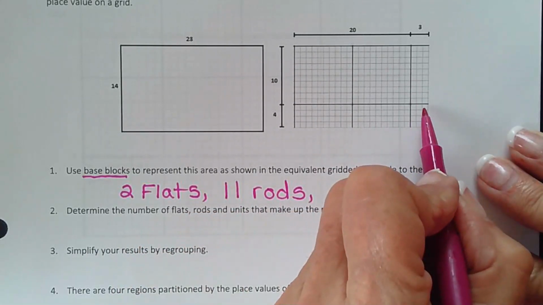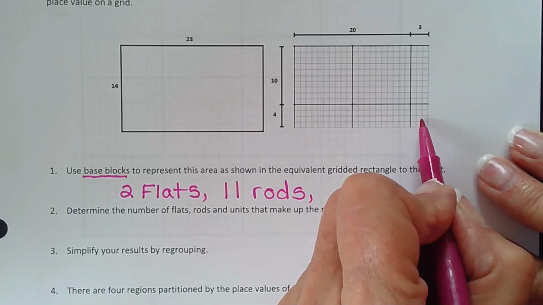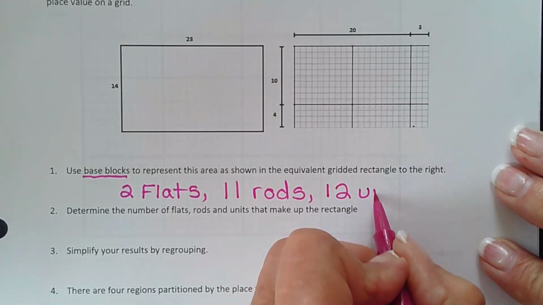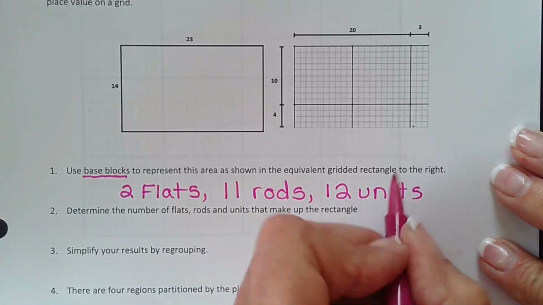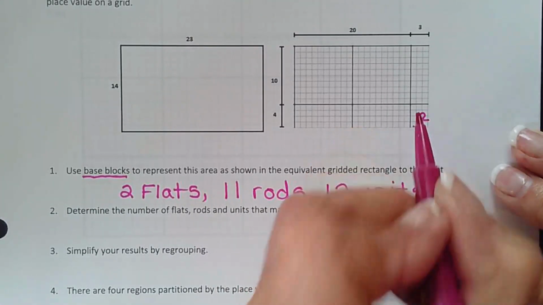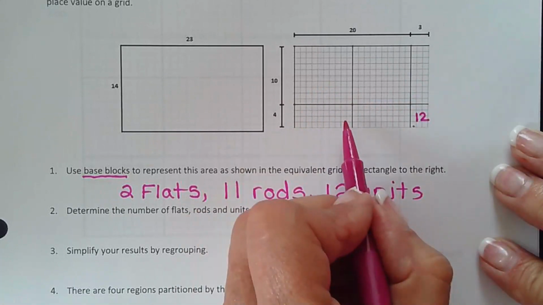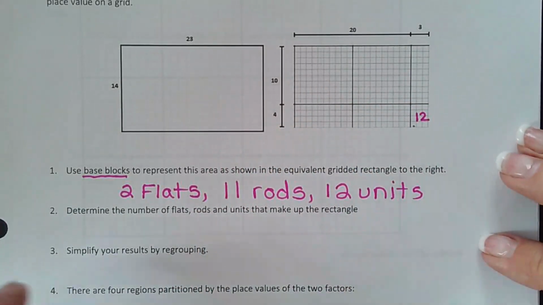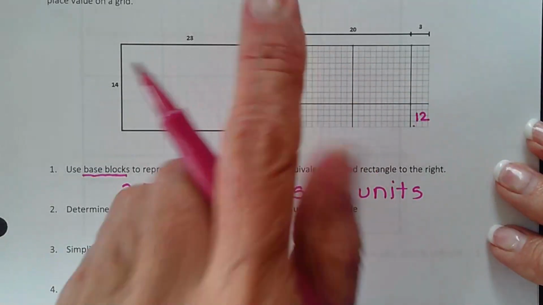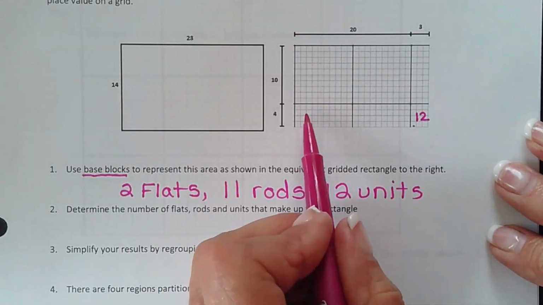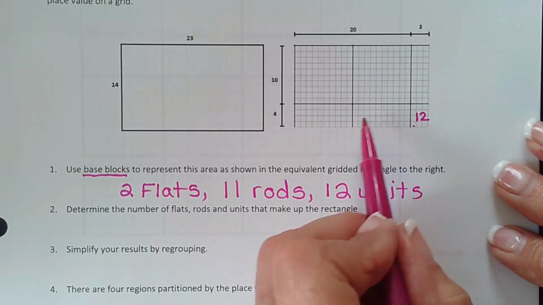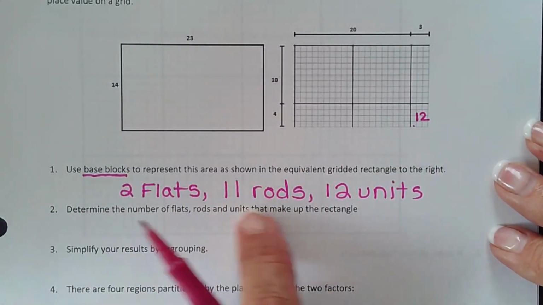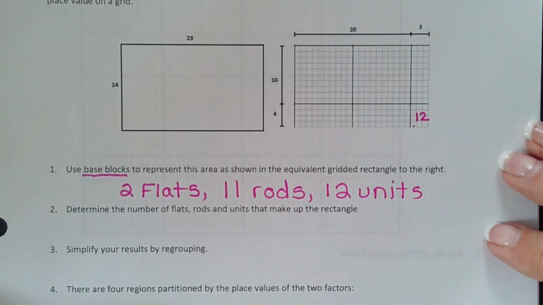And 1, 2, 3, 4, 5, 6, 7, 8, 9, 10, 11, 12 units. So this is 12 right here, and this is 3 rods, and then this is the other 8. Okay, so flat, flat, here's 4 rods, here's 4 more rods, there's 3 more rods. So altogether we have 2 flats, 11 rods, and 12 units.